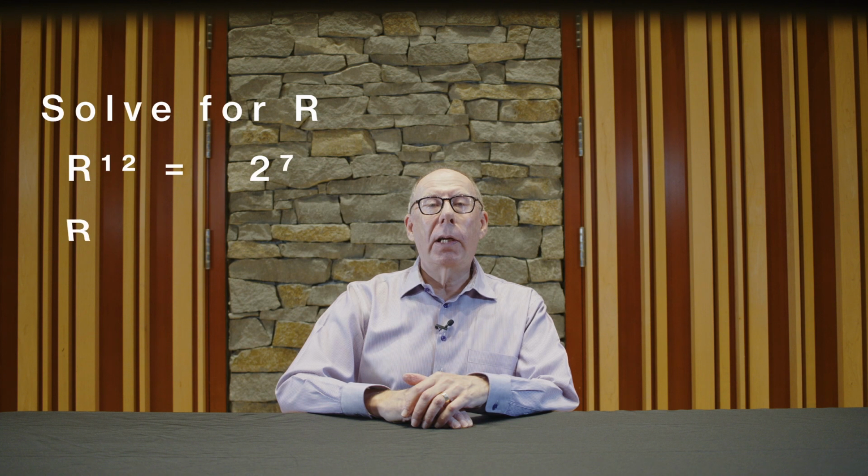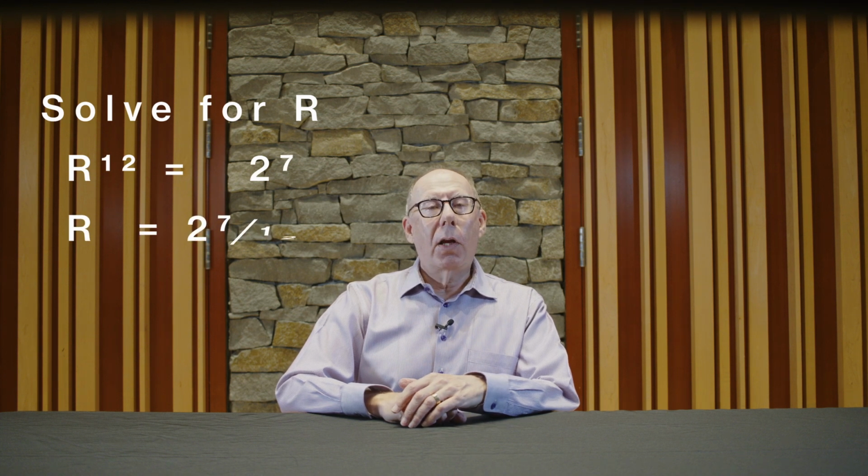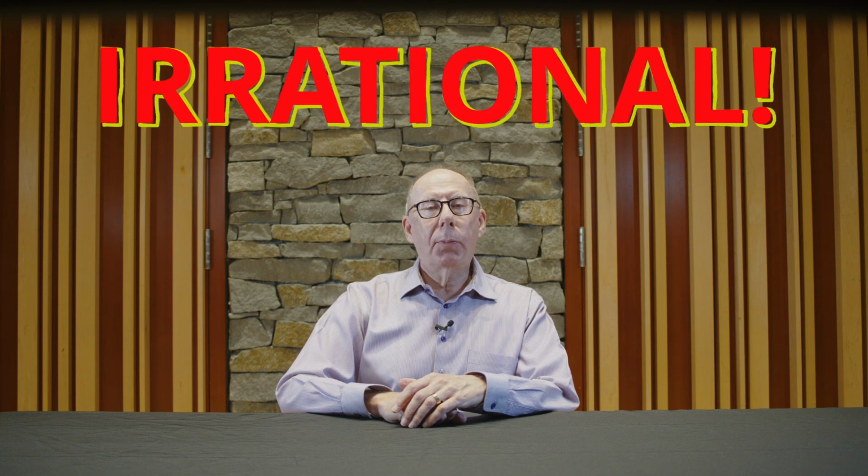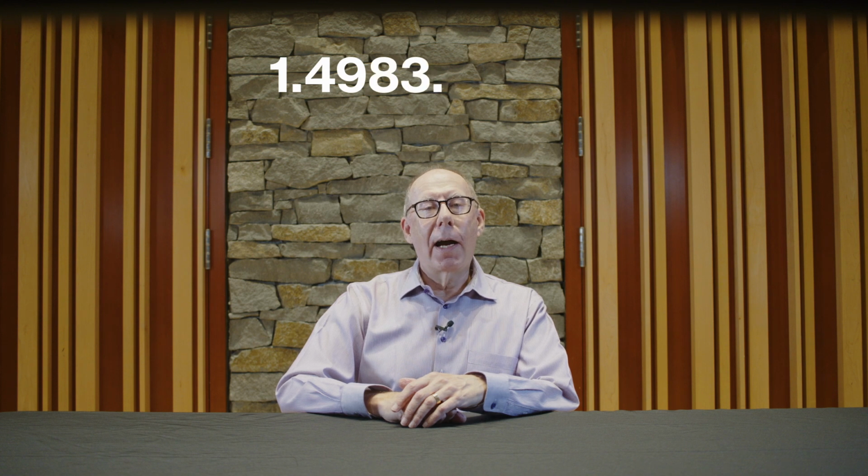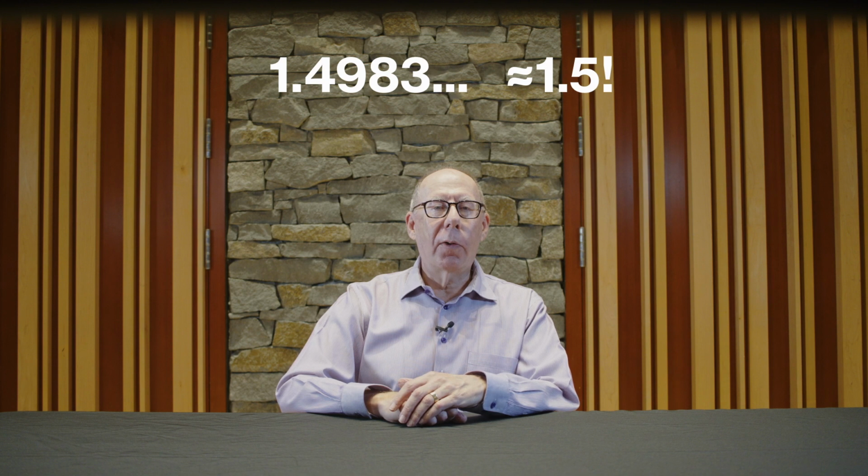Call that ratio R. We need a value of R so that R to the 12th power equals 2 to the 7th power. Solve for R and you get that R is 2 to the 7/12 power. That's an irrational number approximately equal to 1.4983... Not quite 1.5.